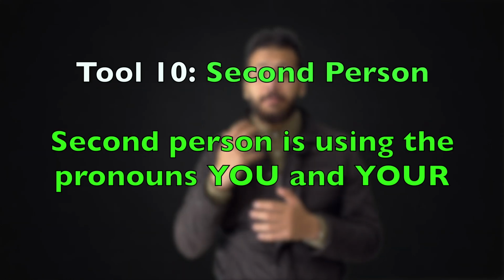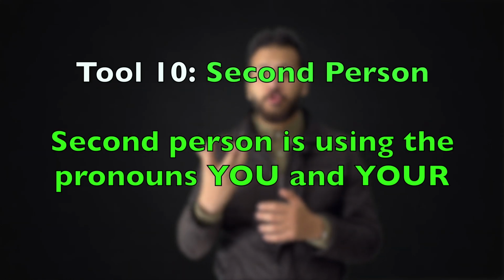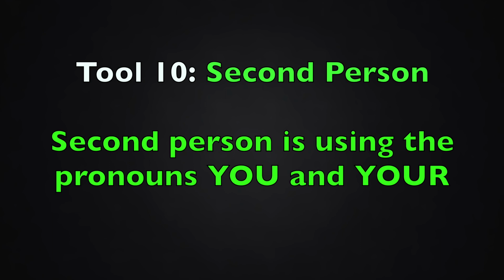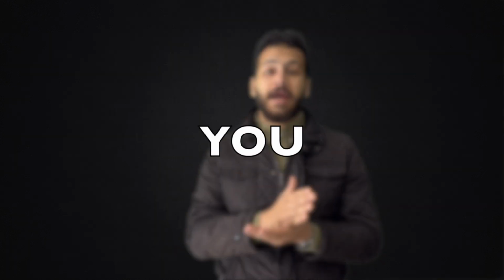Number 10, second person. Second person is using the pronouns you and your. Why do you think it is important? Because it helps the reader feel like he's involved, like the information you're writing is for him. So it's way better when you're trying to convince someone to use the pronoun you, by addressing him directly.